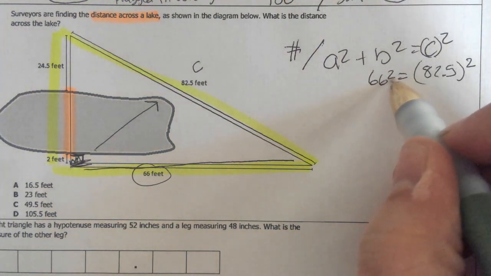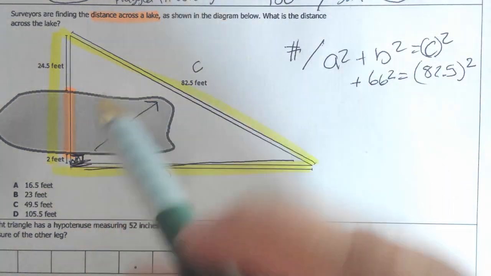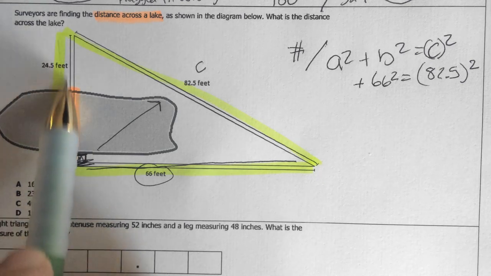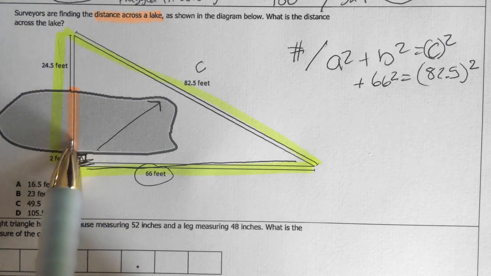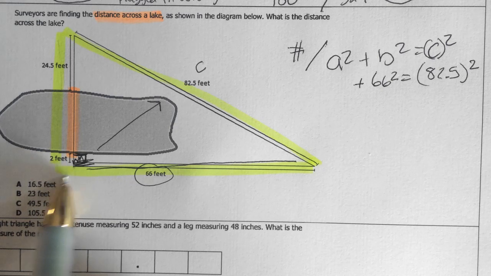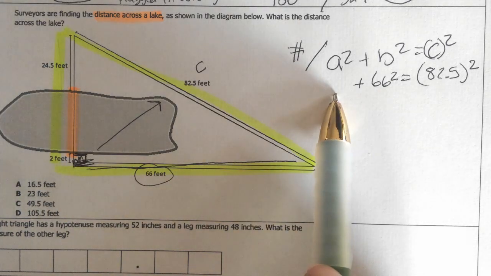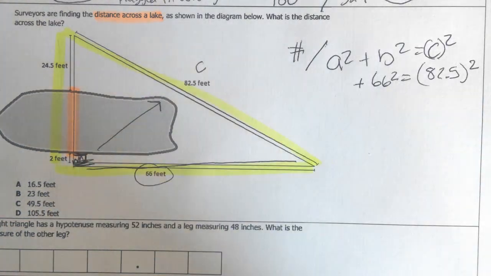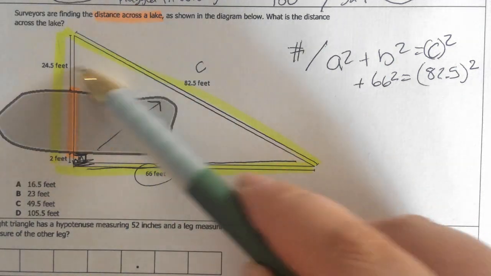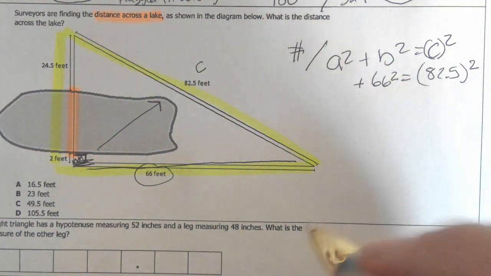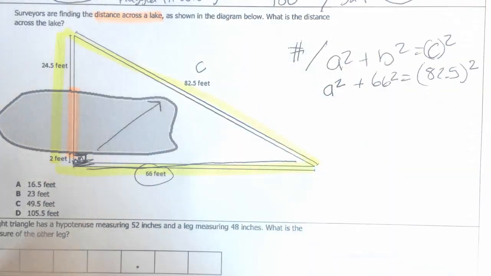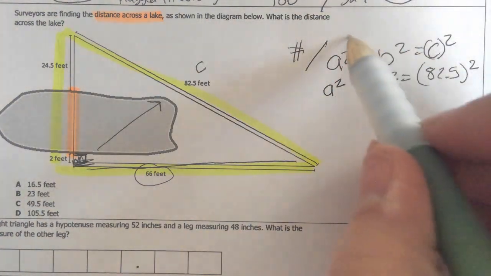So I've got 66 squared plus, this is tricky. I've got 24.5, but then I have some length that I don't know, and then I have 2. So the only thing I know about A is it's got to be at least 26 for this whole entire side. But I don't actually know what A is, so I'm going to leave that blank. I can solve for that.